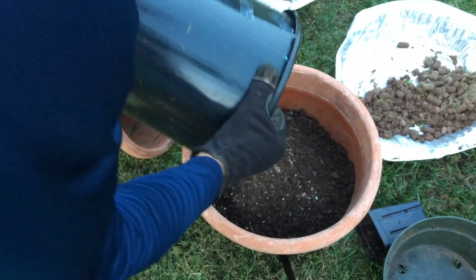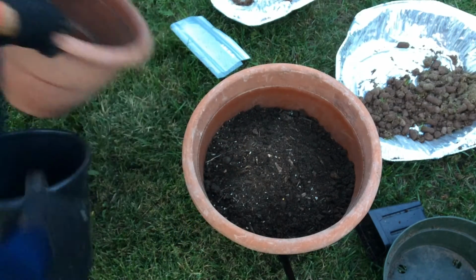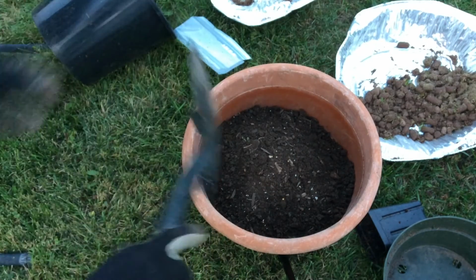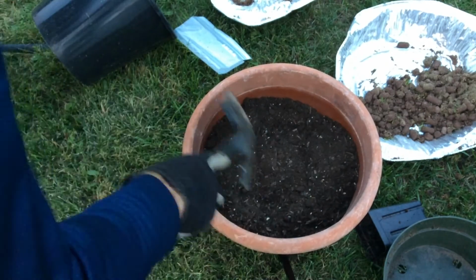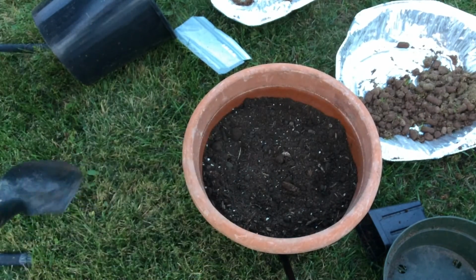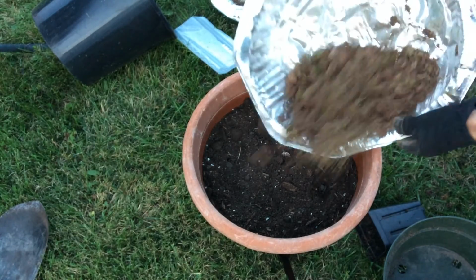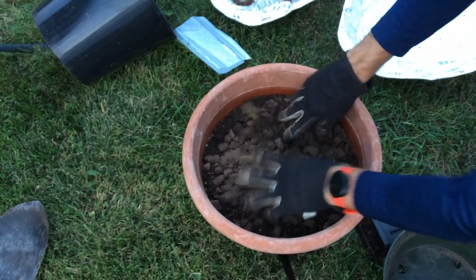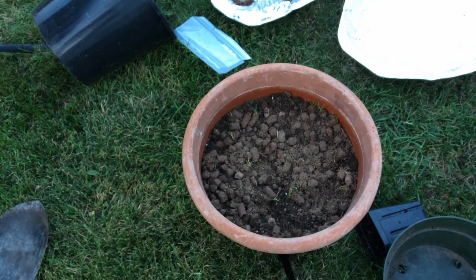So I've taken that mix, I've poured it in there. I shift it around a little bit, and now on top, I'm going to throw the plugs from that green and see if any of that will grow.